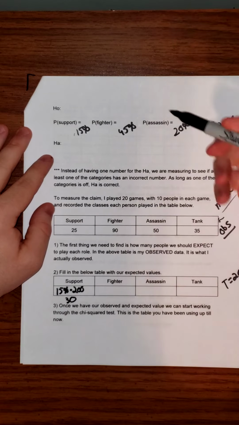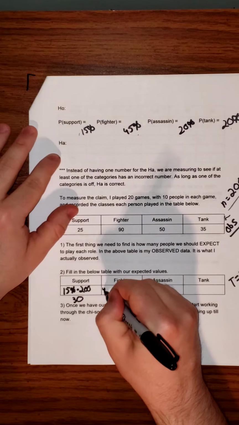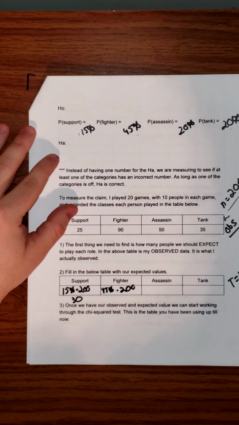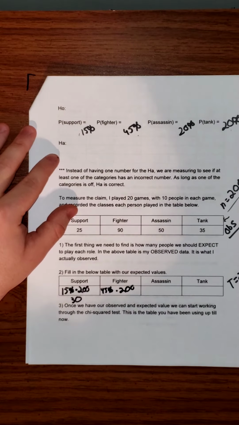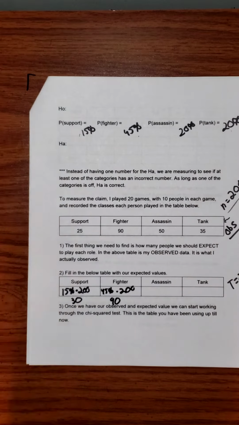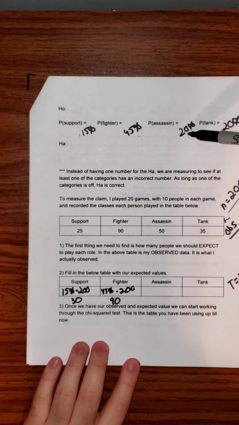For fighter, we expect to see 45% of people play fighter. So you take 45% of 200, so 0.45 times 200. I should have seen 90 people play fighter. Oh, and look, I saw 90 people play fighter. Assassins, 20%.